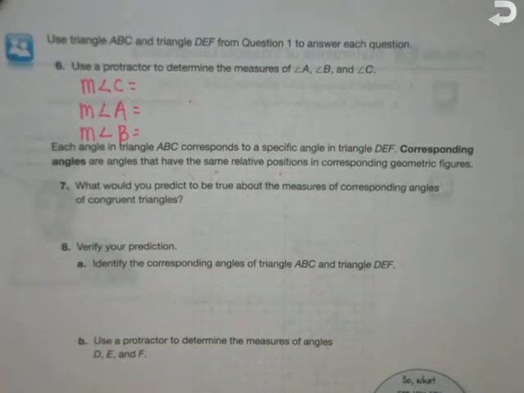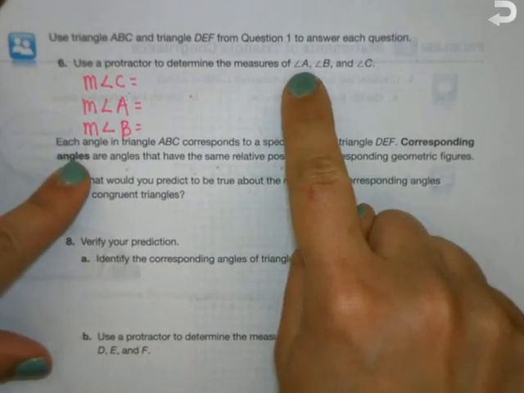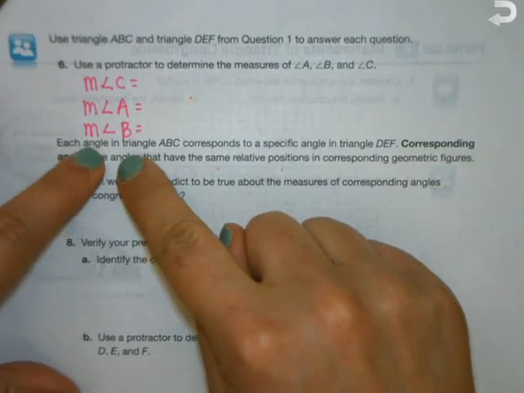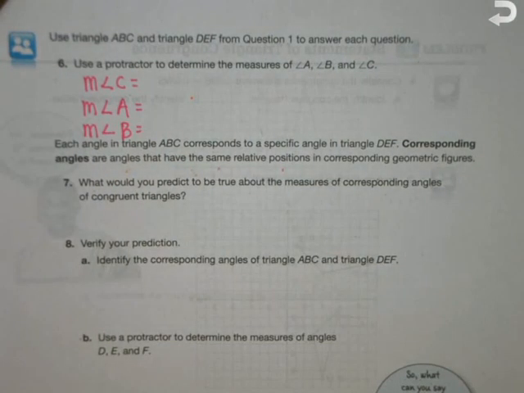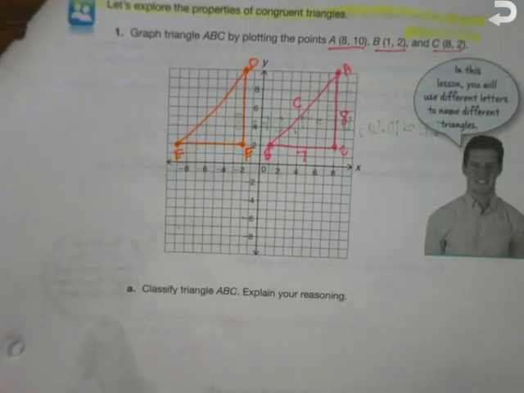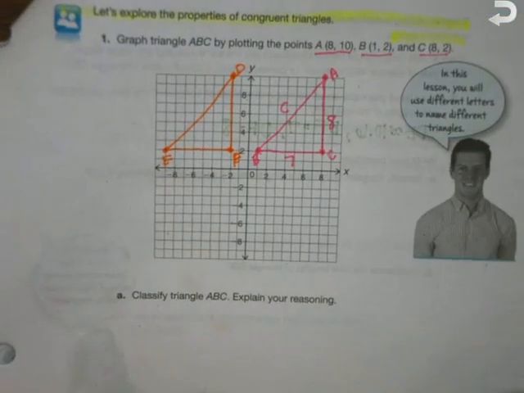So now let's talk about the angles of these two congruent triangles. So number 6, we're going to use a protractor to determine the measures of angle A, angle B, and angle C. So what I want you guys to do is first write down the angles, and then we'll flip it over and we'll measure each of the different angles. So let's flip it back to our triangles, and we're going to do the different measures using your protractors. So let's find the measure of angle C first, which should be the easiest one for us.